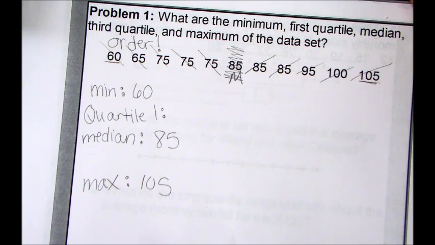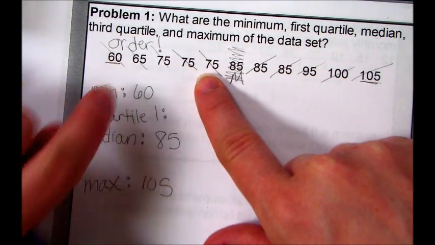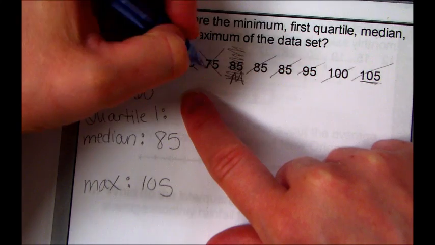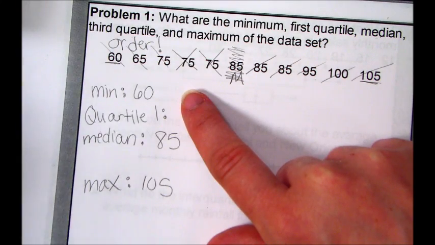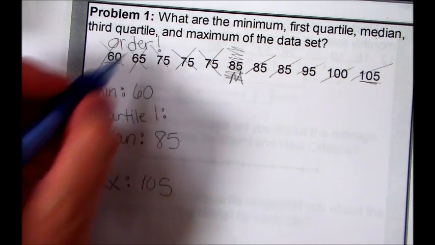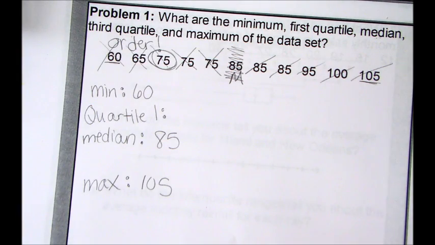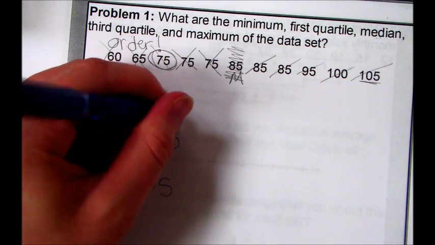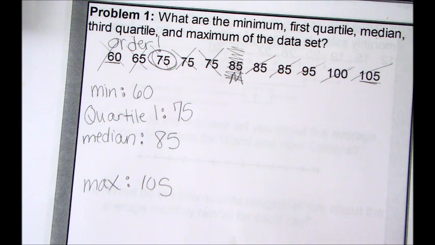In order to do this, we just have to find the middle of this stuff over here. So 1, 2, 1, 2. Quartile number 1 is 75. It's the middle of the first half of numbers.